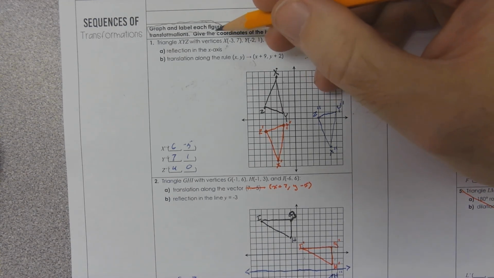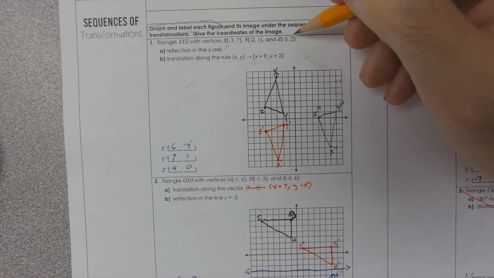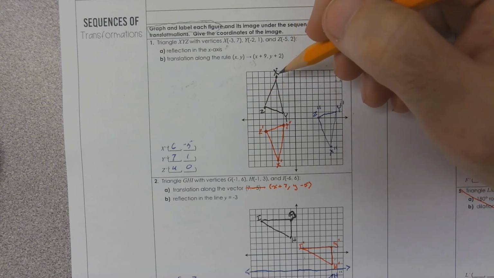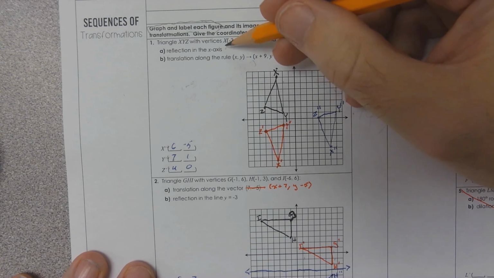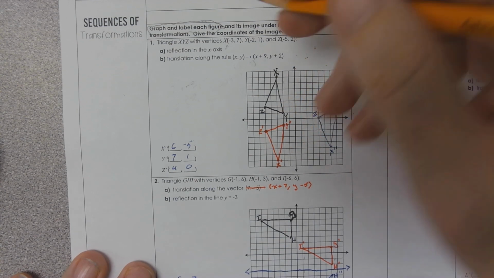Now, so we graph the original points: (-3, 7), (-2, 1), and (-5, 2). That's the original triangle, XYZ. Now, you can do the counting thing to reflect over the x-axis. Count down, count past, count down, count past.